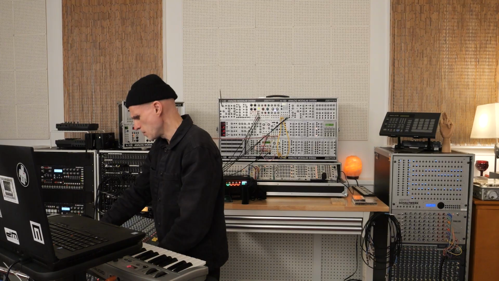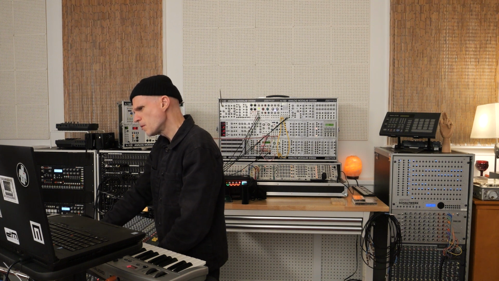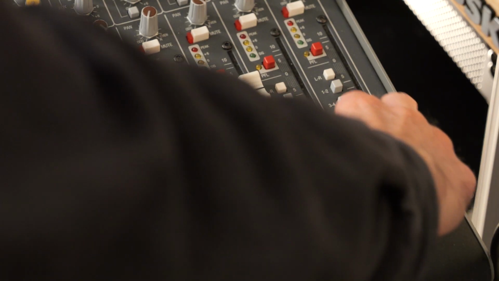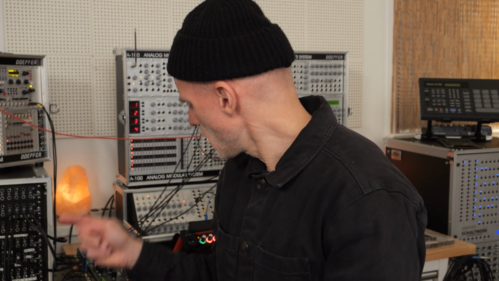And then if we add the Strymon Big Sky reverb, so on our aux send 1, and then we're going to add the Strymon timeline delay on aux send 2.